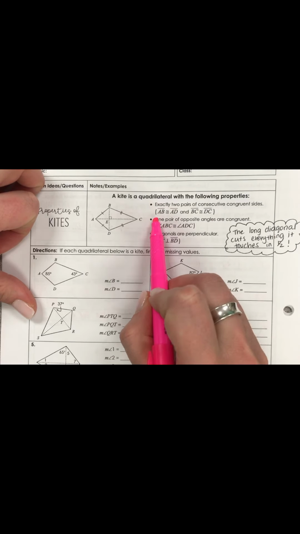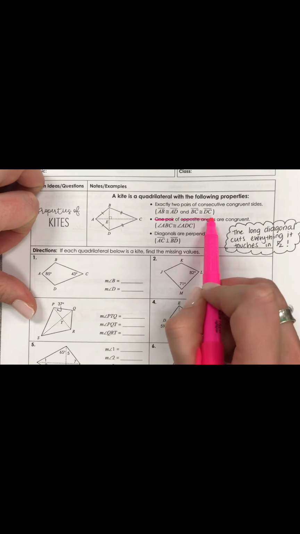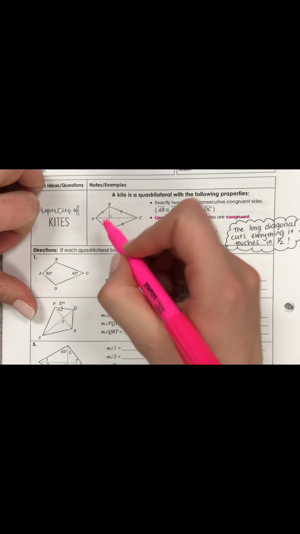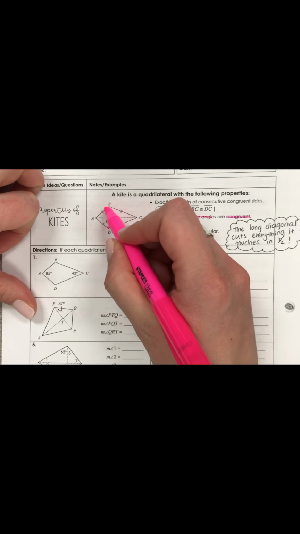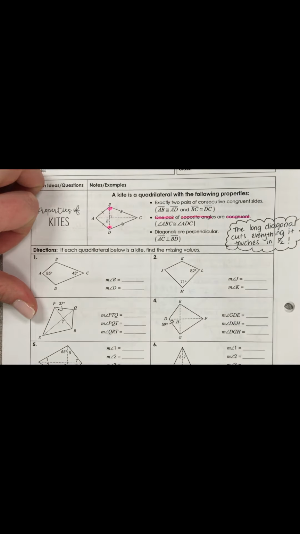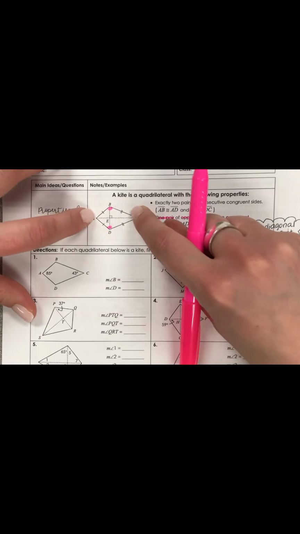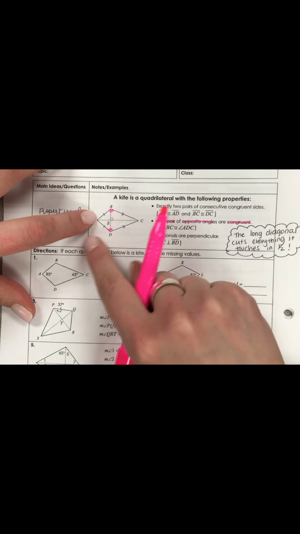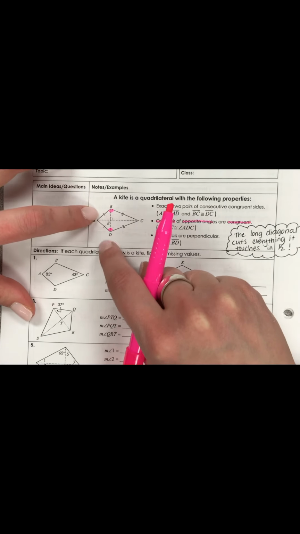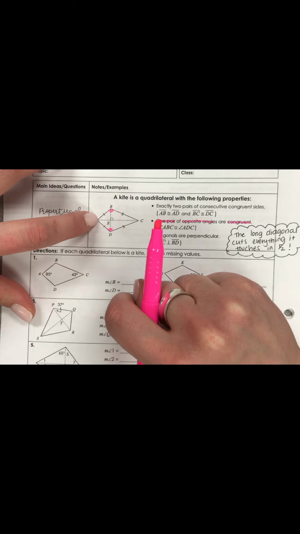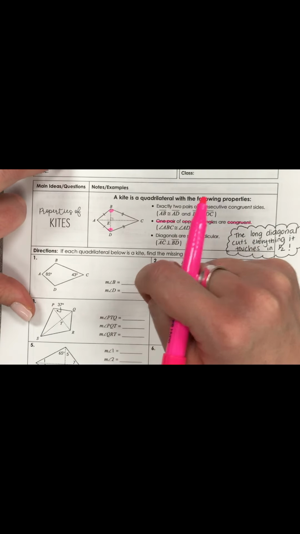The two short sides and the two long ones are the pairs of congruent sides. They also have one pair of opposite angles that are congruent. So here, that would be angle B and angle D. Those are both congruent in terms of their size. And I know that they're the congruent ones because they're in between different sides, right? Like notice where BA and AD meet, that is not a congruent angle. It has to be between the two different sides.